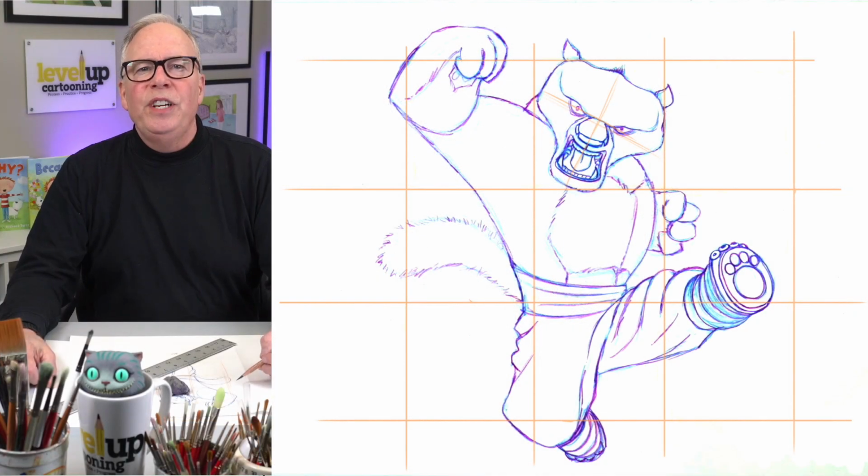Okay, so they're the roughed out features of Tai Lung. So now with the roadmap done and the features roughed out, it's time for that final step. In step 3, we get to have fun. We get to draw in the final details of Tai Lung.